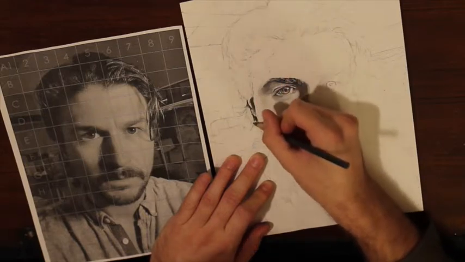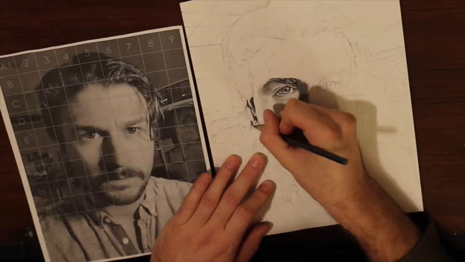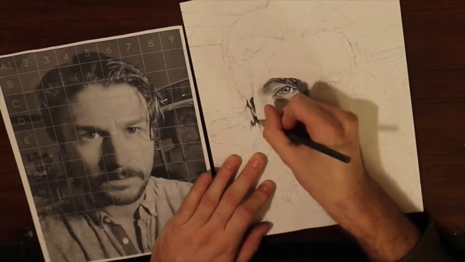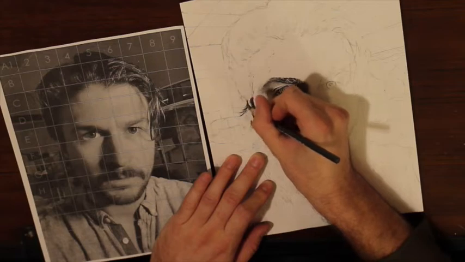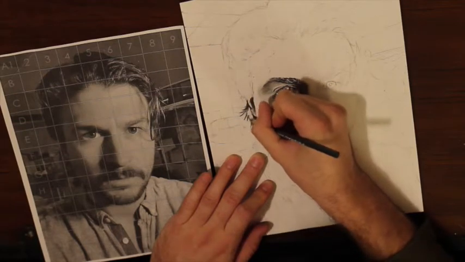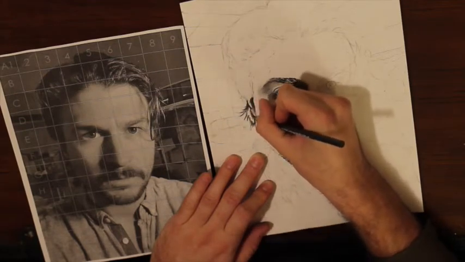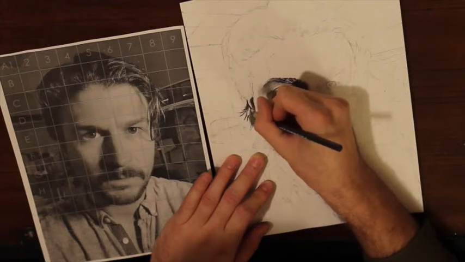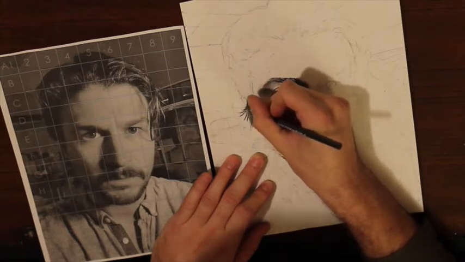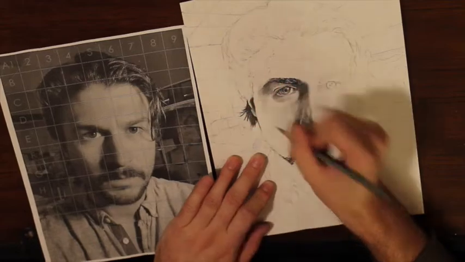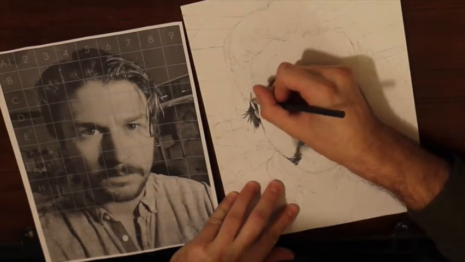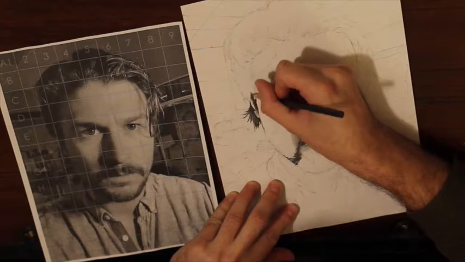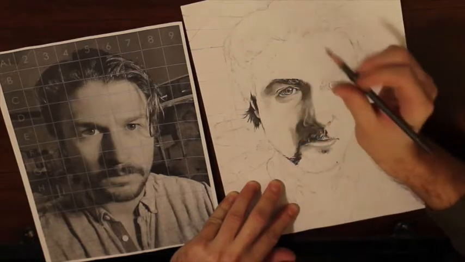So I've gone in, I've worked into my eyes and my brows and that shadow on my nose, and now I'm going in and working into my hair. I think it's a really good idea to be aware of where you're going to see individual hairs and where you're going to see large clumps of hair. You aren't going to see individual hairs every single place, especially in areas on the side where there's shadow.